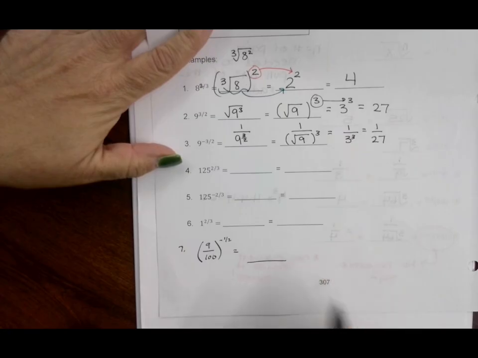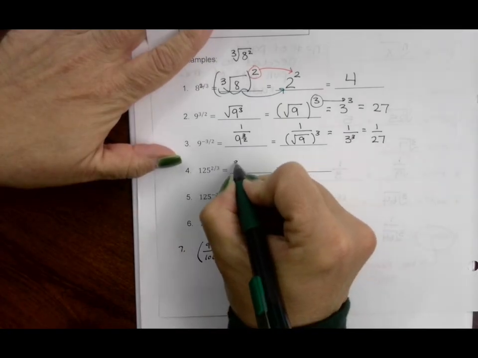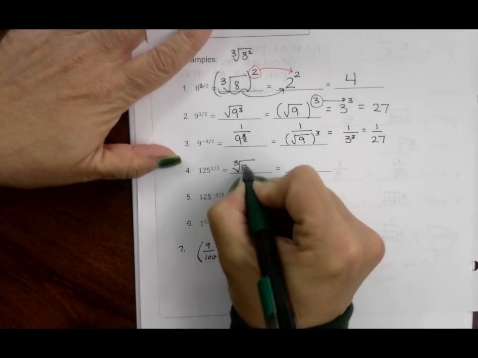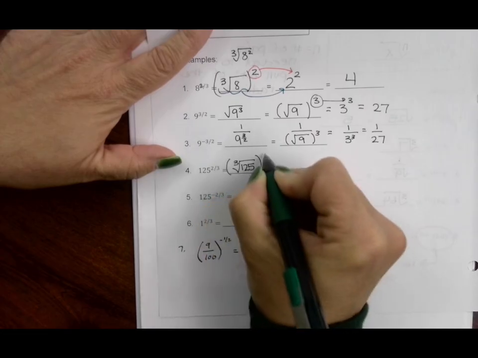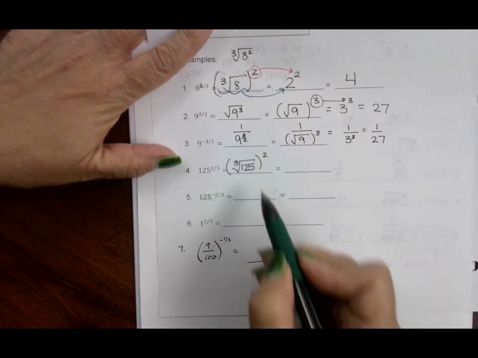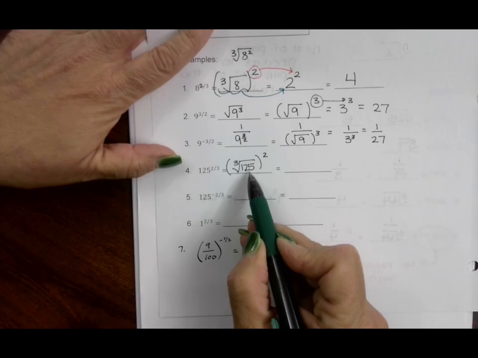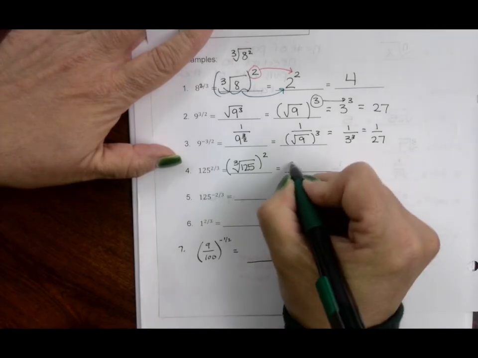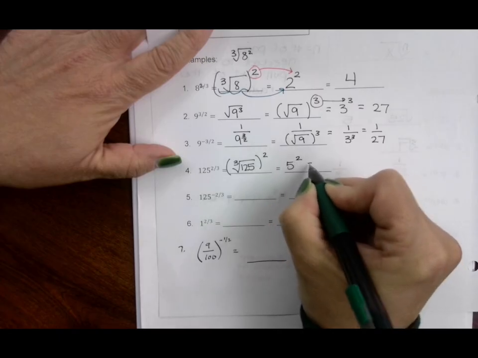Okay, next one that I have here is the cubed root of 125, whole thing is squared. What number multiplied by itself 3 times gives me 125? That's 5. So this becomes 5 squared, and 5 squared is 25.